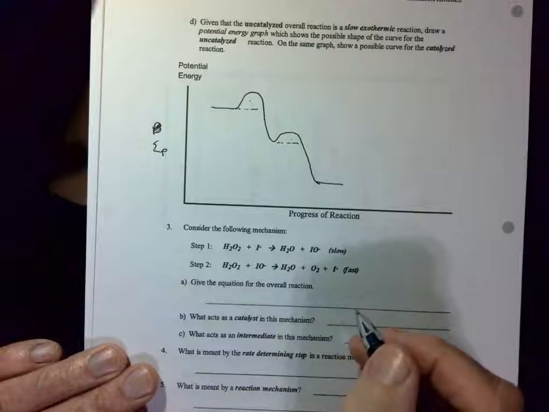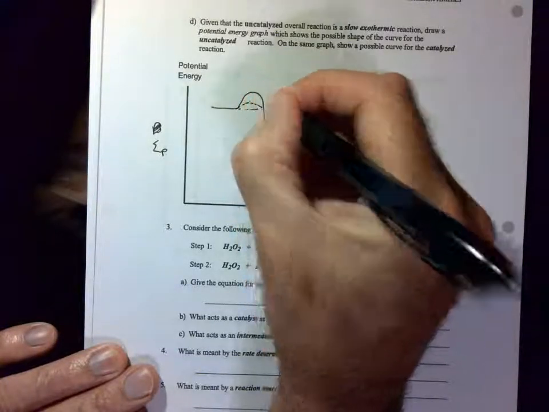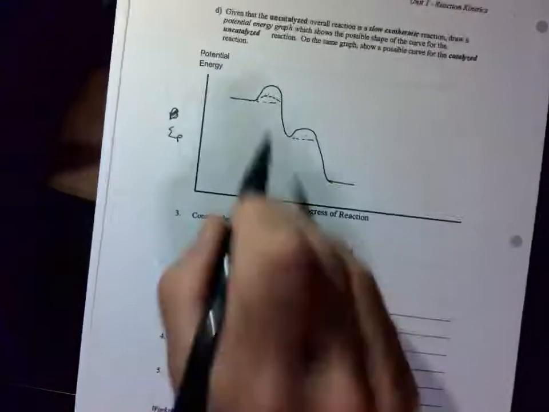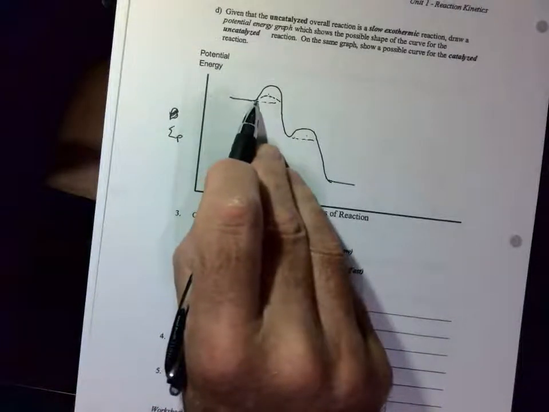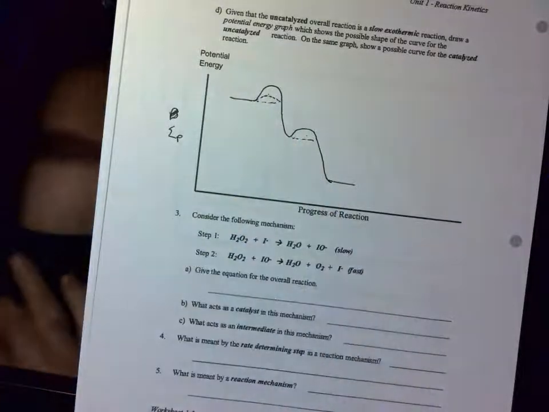Now, if you add a catalyst in, what a catalyst does is it lowers the activation energy. So it makes this reaction occur more easily. For a lot of reactions, you have to put activation energy in to get something started.